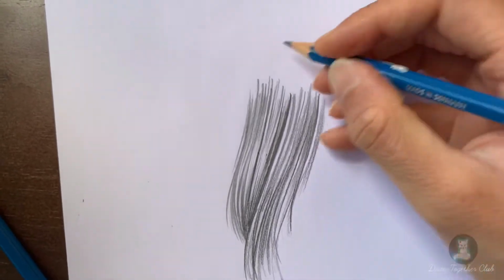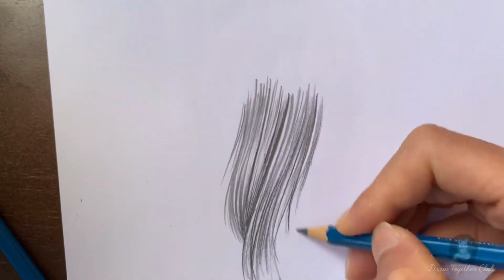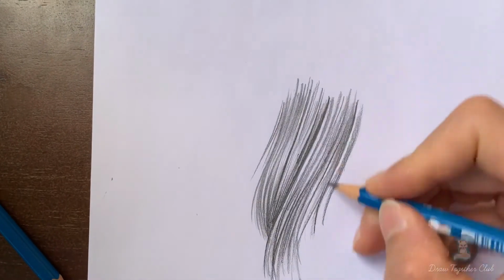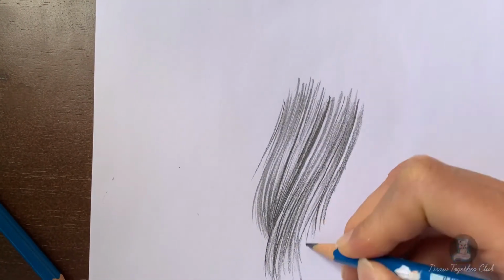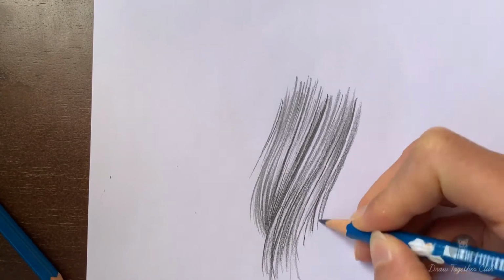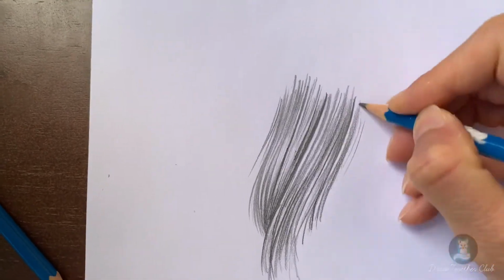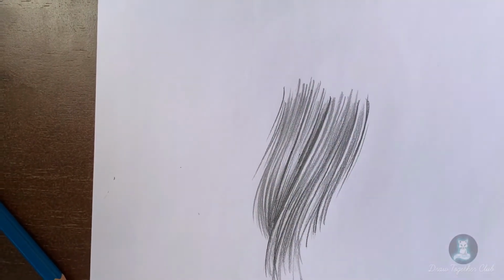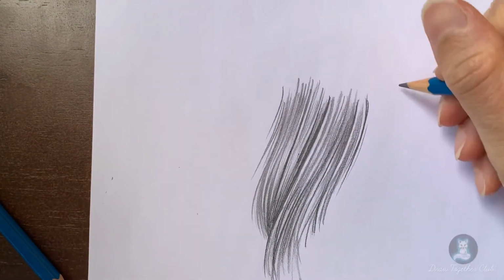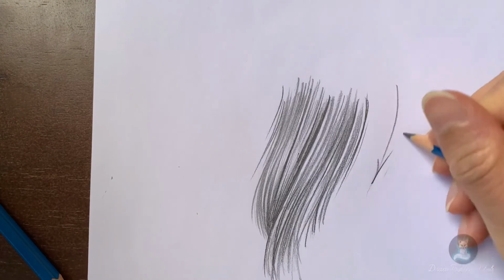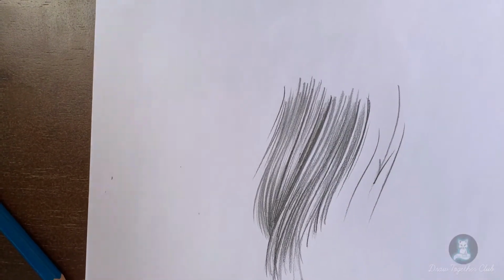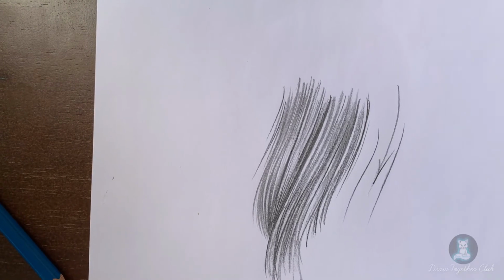I'm just adding a few more extra strands of hair here just to make it look a little more realistic. And yeah, that's the hair. So you can see how much it changes the more time you spend on it. Notice the direction that I'm going in is downwards like this, in a very wavy line.